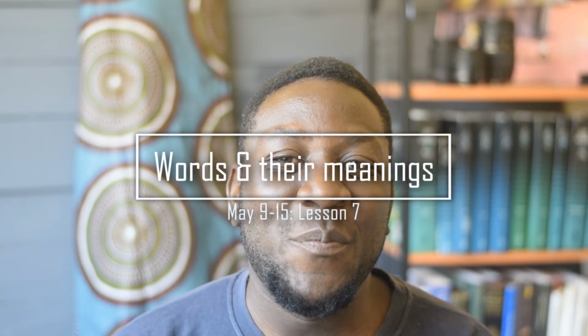Words and their meanings. Sometimes it's difficult to translate words that are very deep, words that have a broad range of meaning and don't have an exact equivalent in another language. So we've got 2 examples of words just like that in the Hebrew language. One word is chesed, the other word is shalom. Chesed kind of refers to the loving kindness of God.